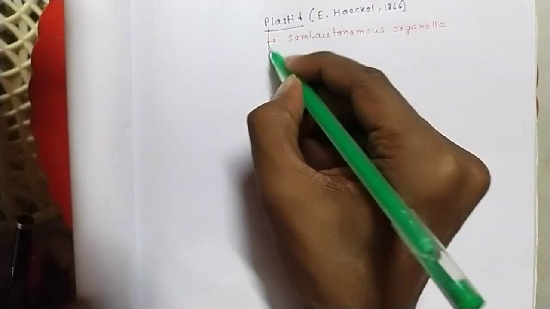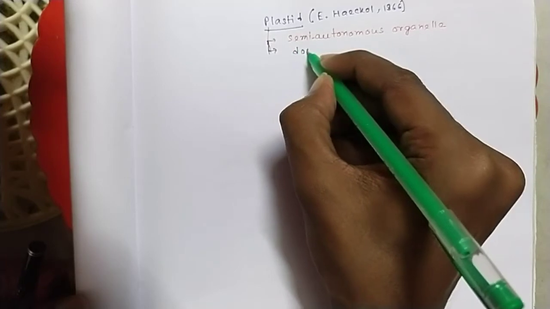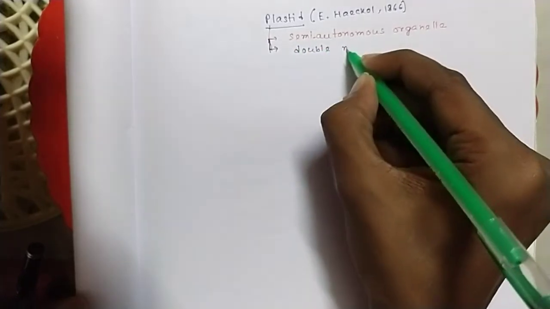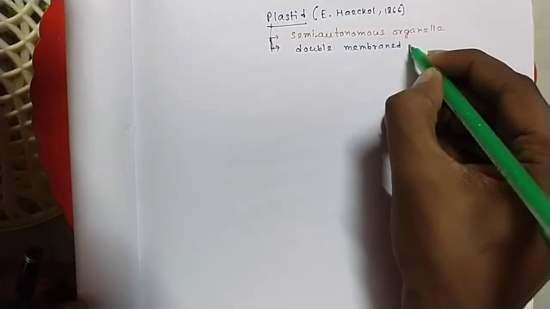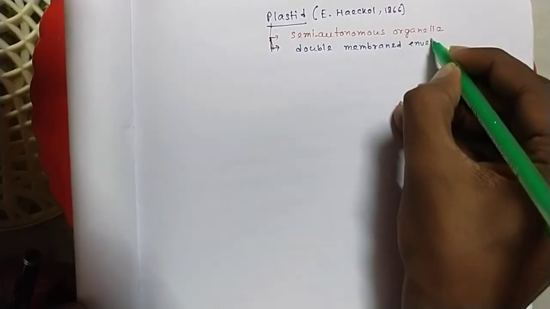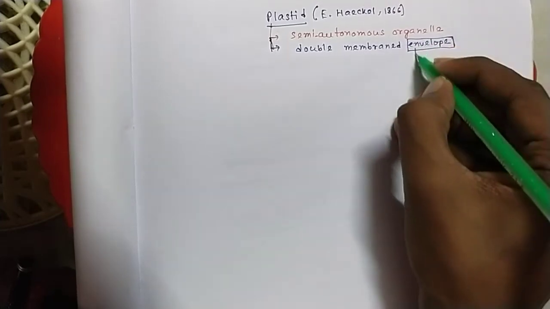And one more important thing is that they are double membraned.